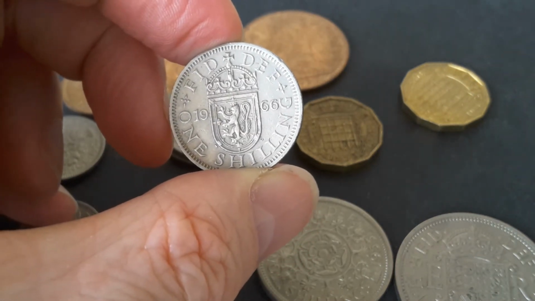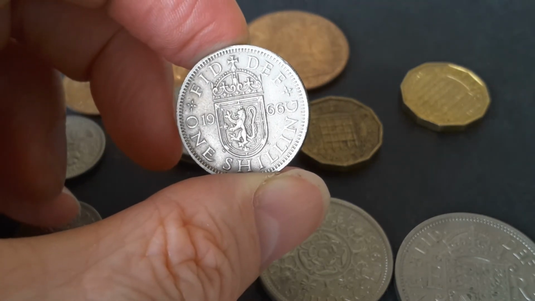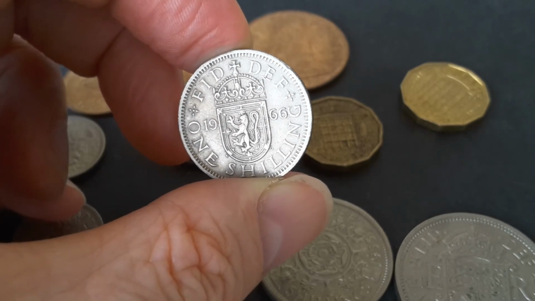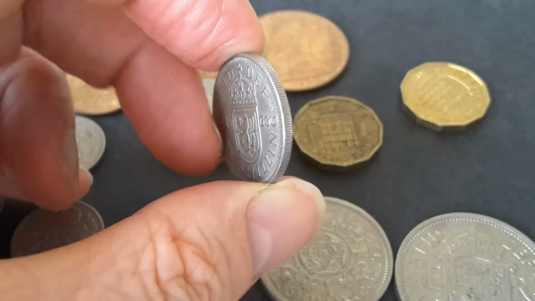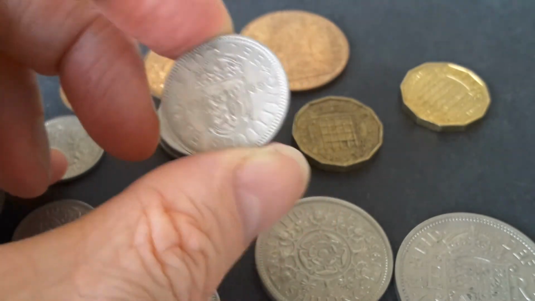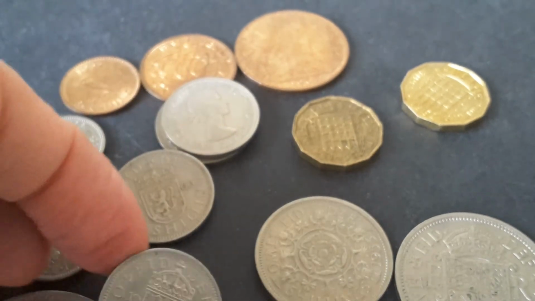And 1959, definitely a key date. 1961. 64 is actually low. 64 and 65 are low mintage, so if you can get those. And 66, 15 million minted. So for the Scottish ones, they're the ones you want to get.